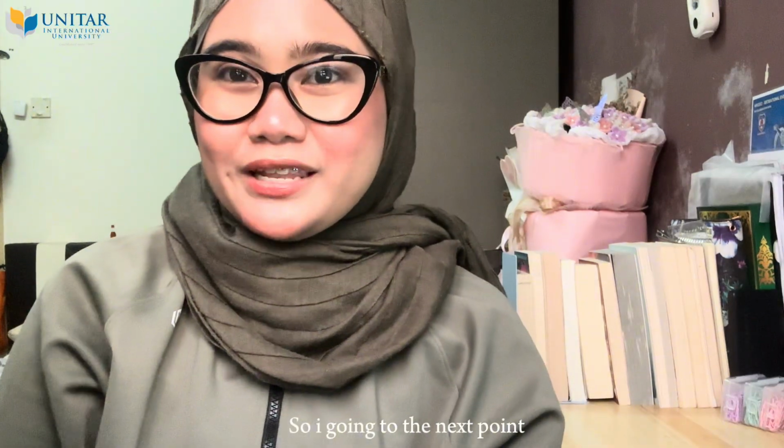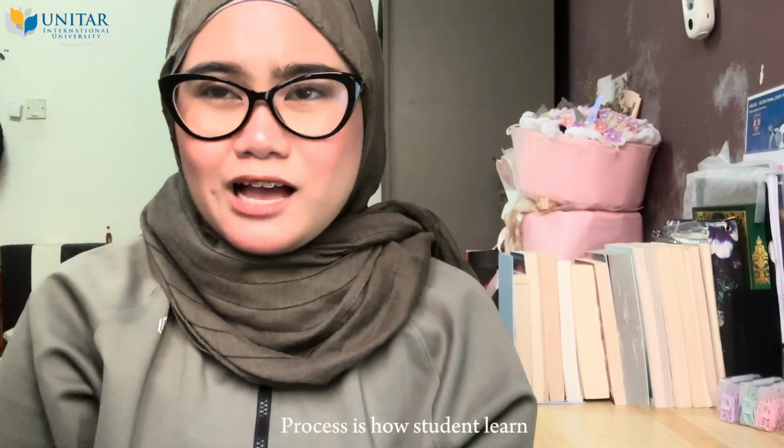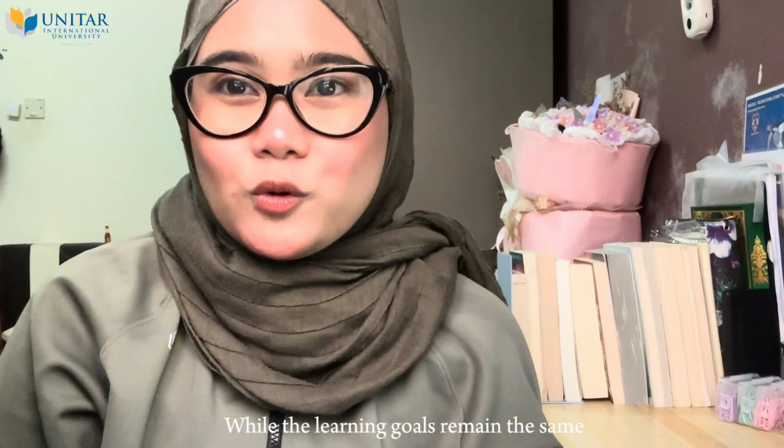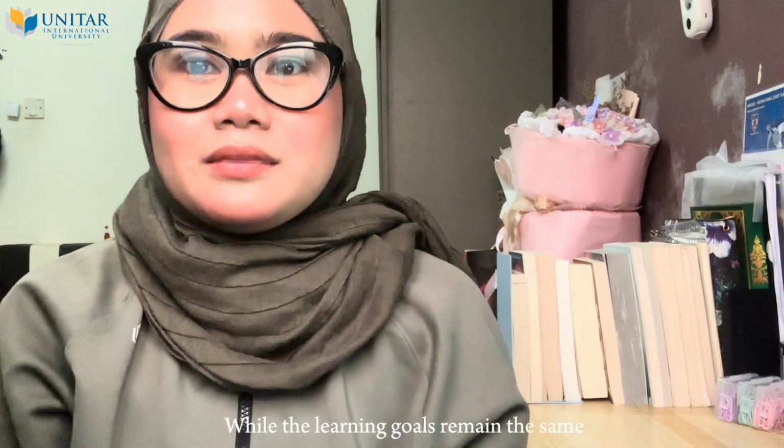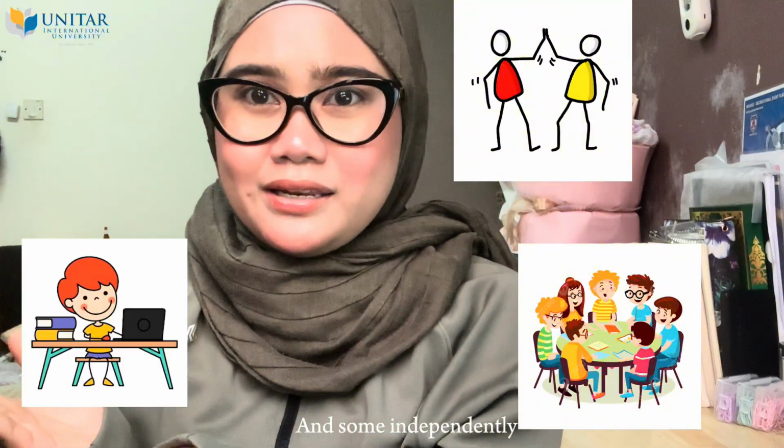So I'm going to the next point, which is the process. Process is how students learn, while the learning goals remain the same. The method can differ. Some students might work in pairs, others in a small group, and some independently.